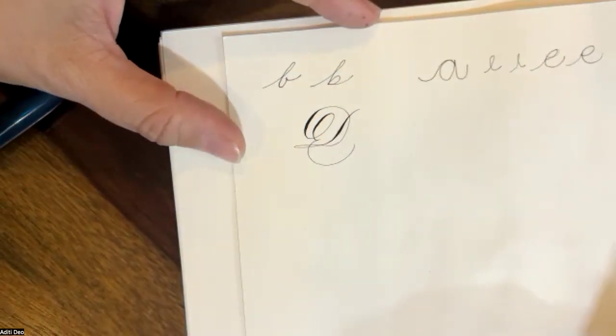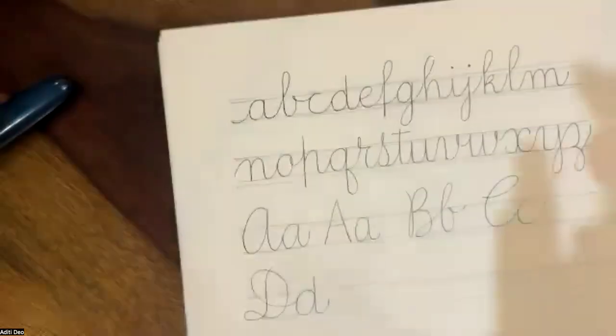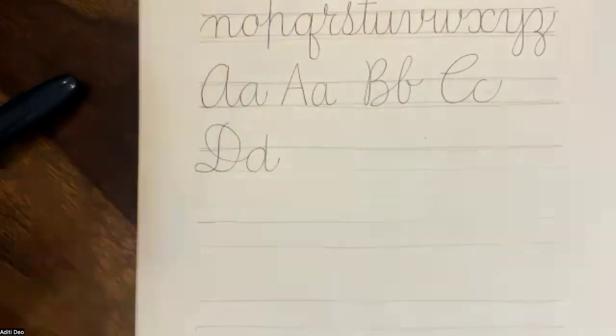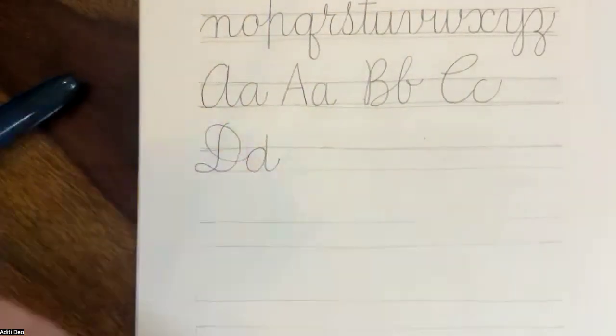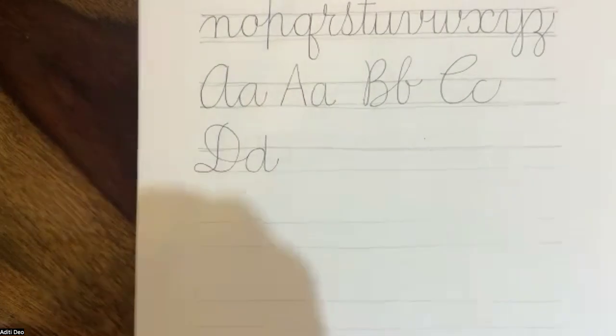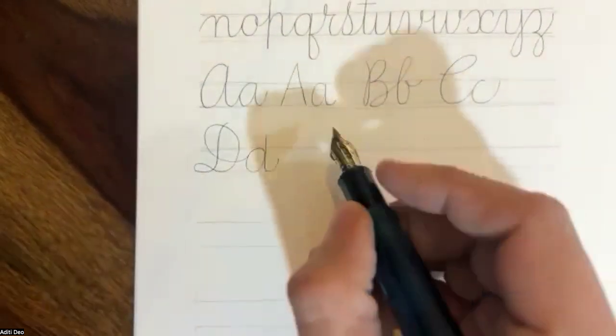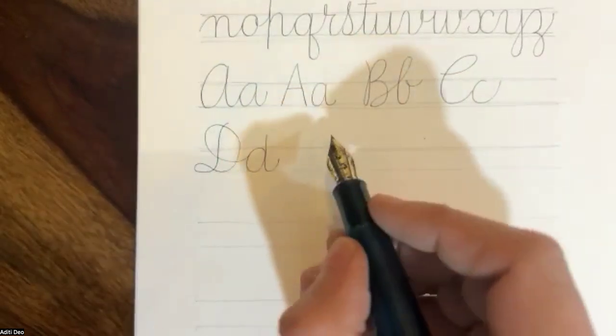See, this will come a lot easier for you if you practice your D like this. Alright, next. The E is written like an inverted 3.